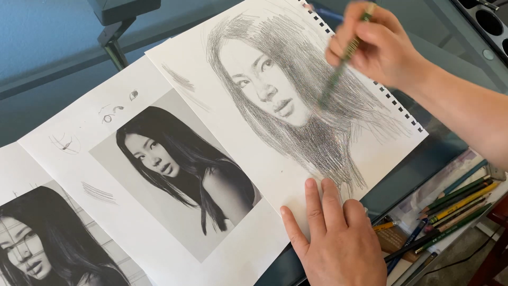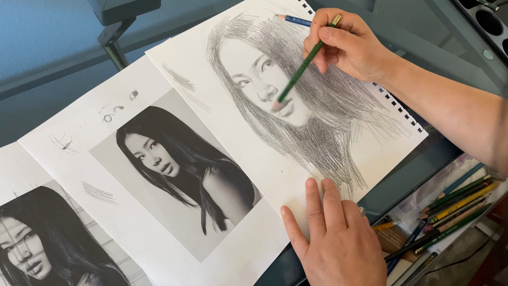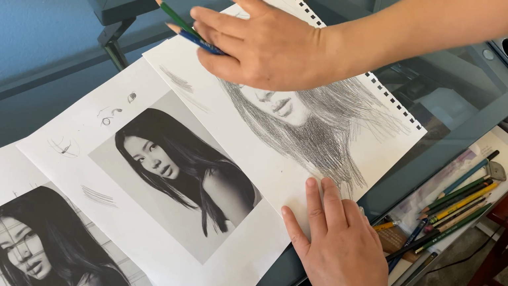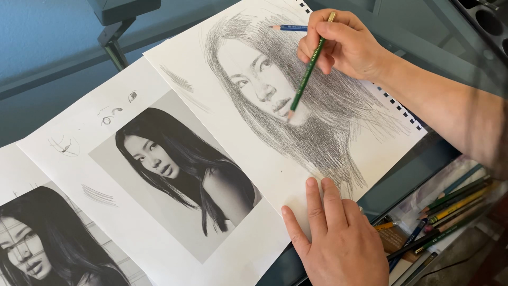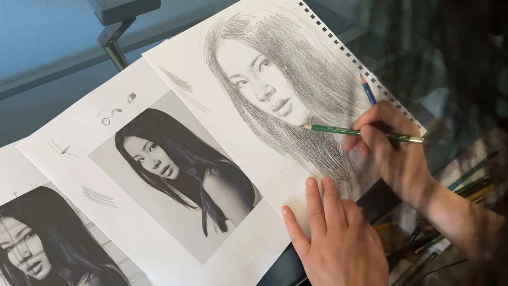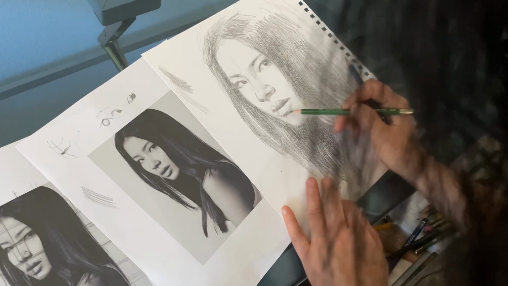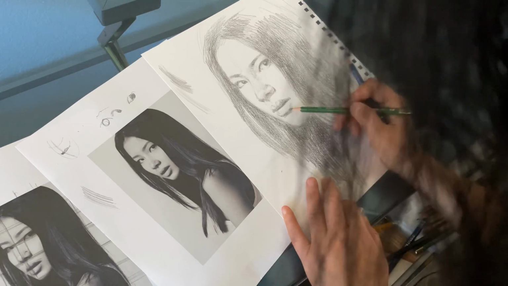See the side of the face? You don't want to make it too sharp because you want the face to turn. So the side of the face, the contour line, the edges, don't make it too sharp.